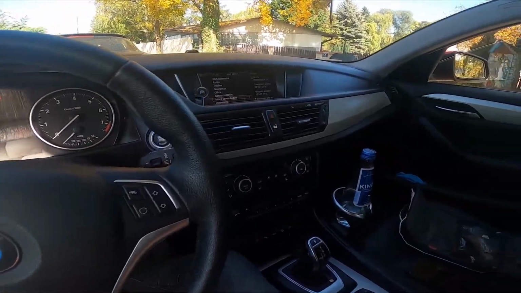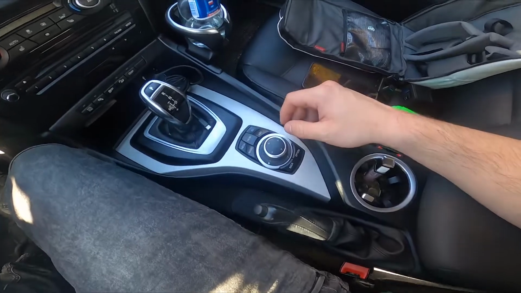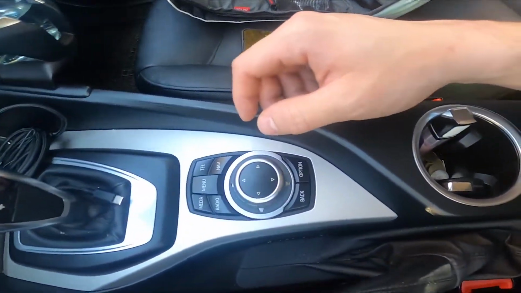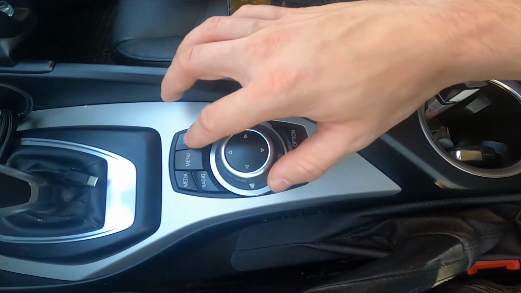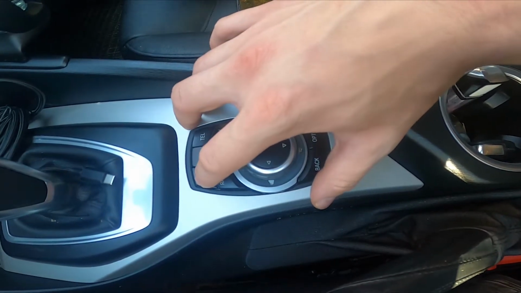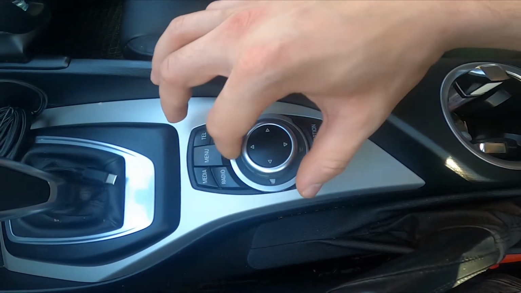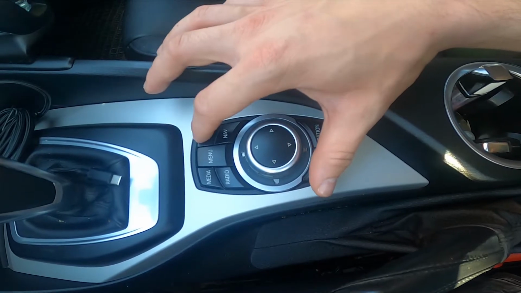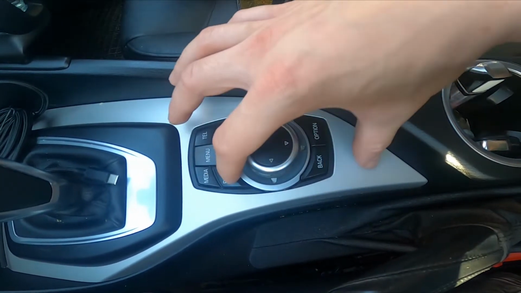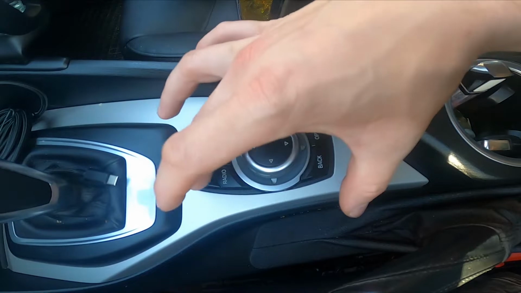In the beginning, let's take a look at the center of the car. Right here we've got this panel. As you can see, we can enter the media menu, home menu, telephone menu, navigation menu and radio menu by pressing these buttons.